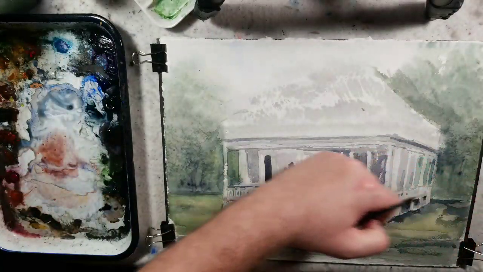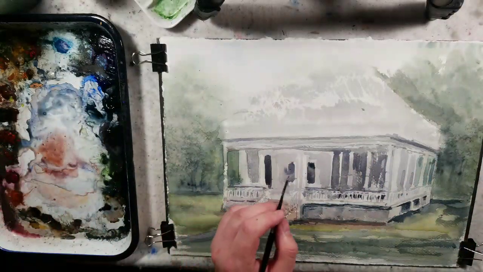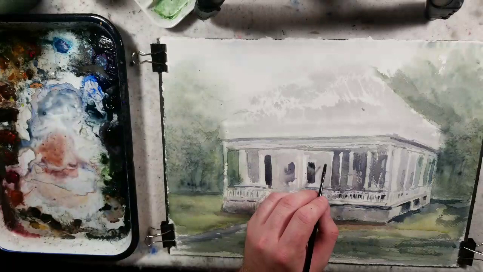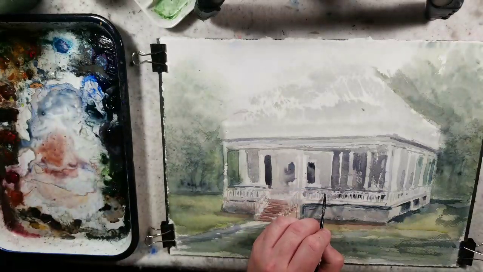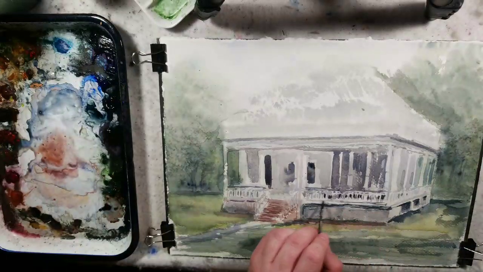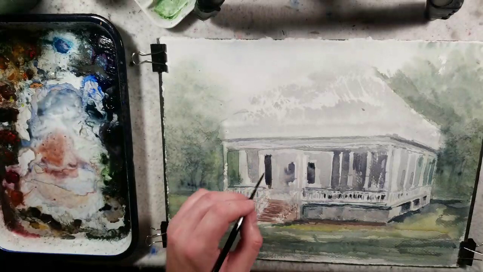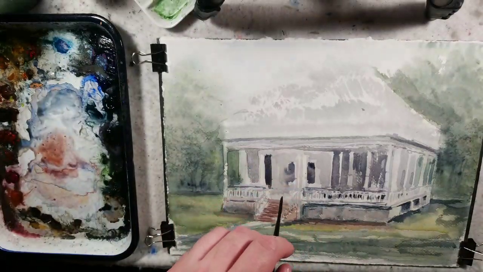Start bringing more shadows in. Let's see. So it's going to be more impressionist. It's really not going to be architecturally perfect or anything like that.